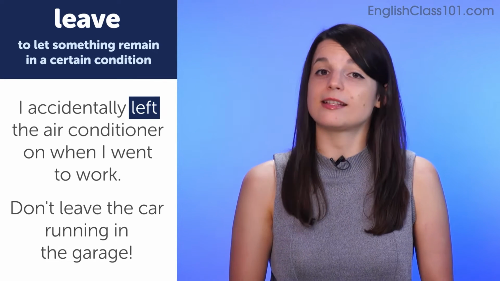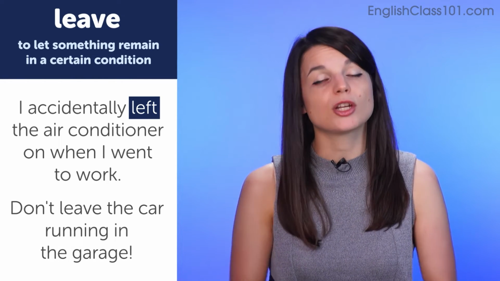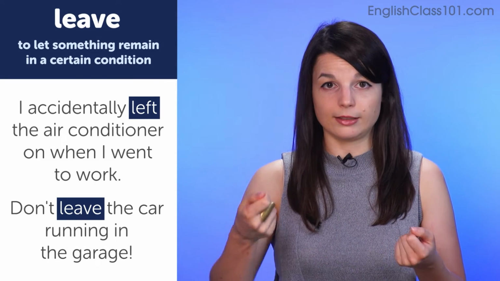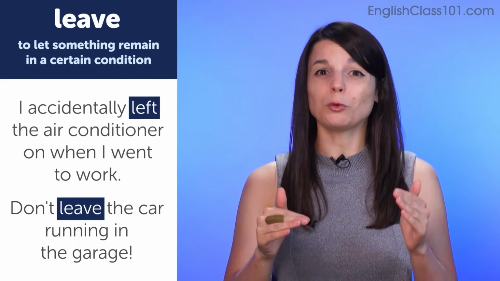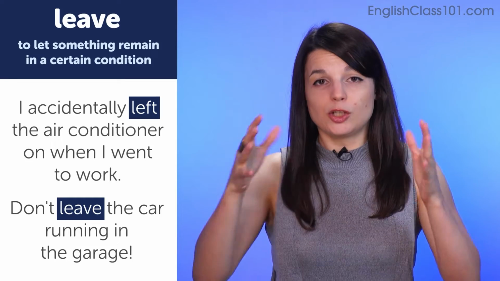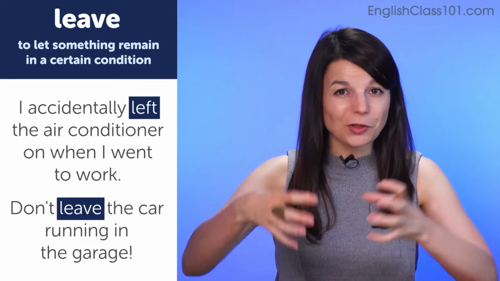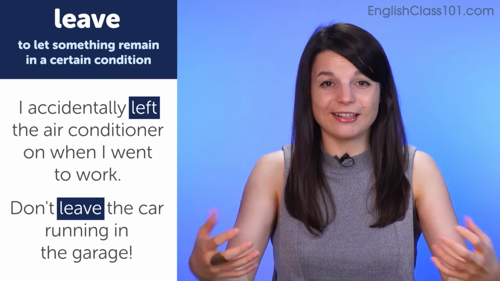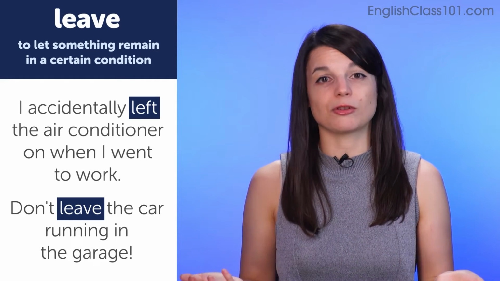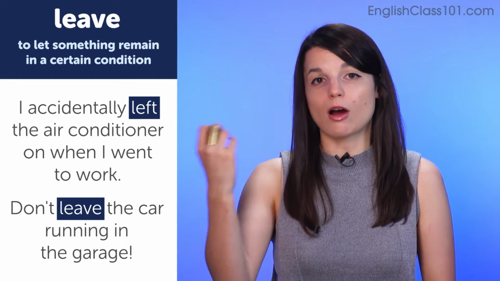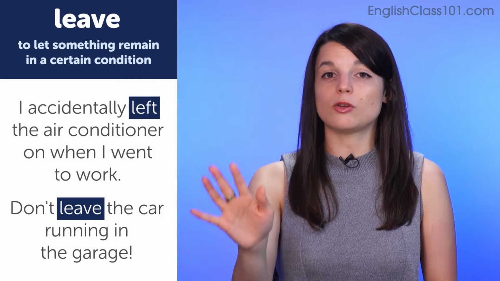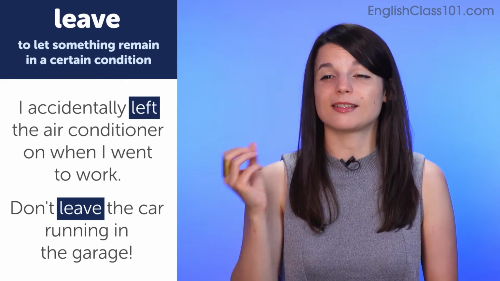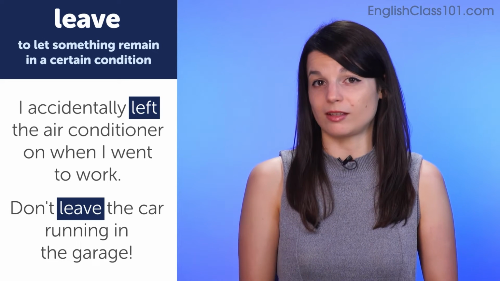Too bad. In the second example sentence, it's a command. Don't leave the car running in the garage. So running means on, like in the turned on state, in the turned on condition. Don't leave the car running means don't allow the car to continue running, to continue being on when it's in the garage. It's dangerous. So to leave something on or to leave something running is like to allow that to continue in that state, but usually because it's like an accident, or it's often because of an accident.